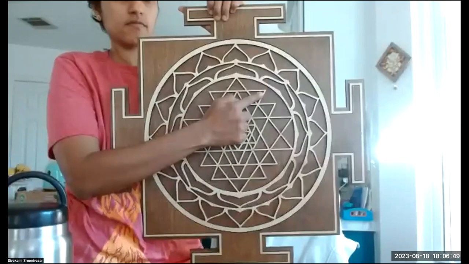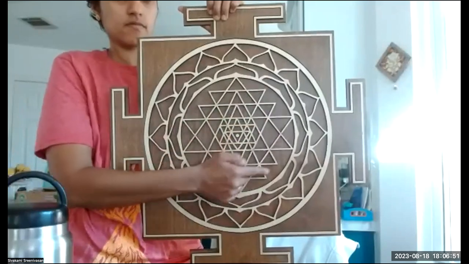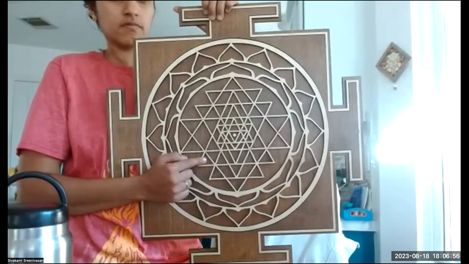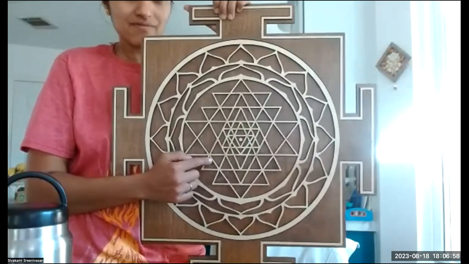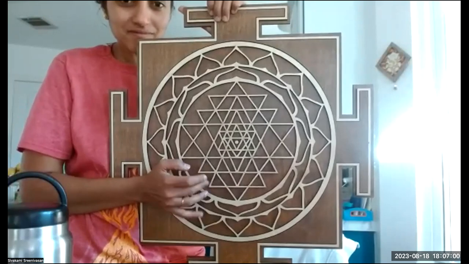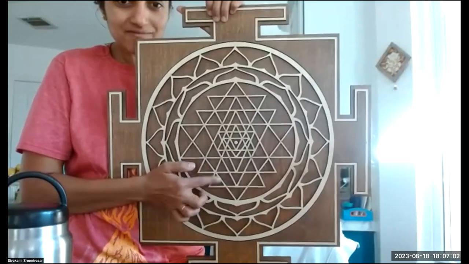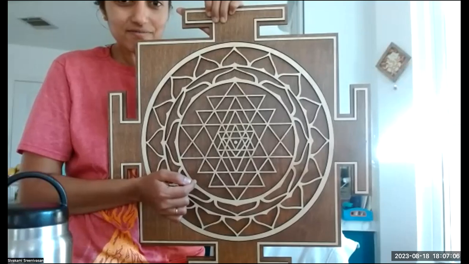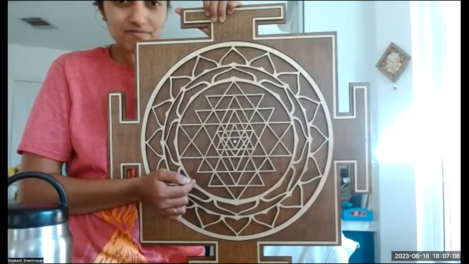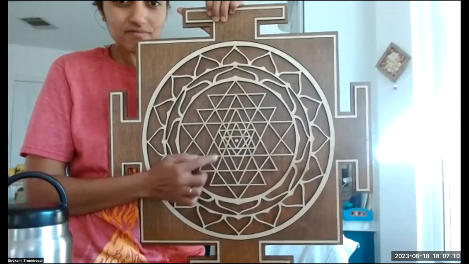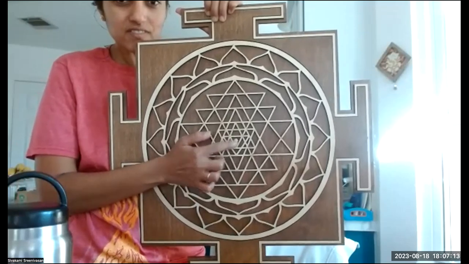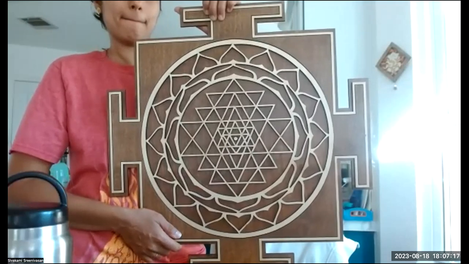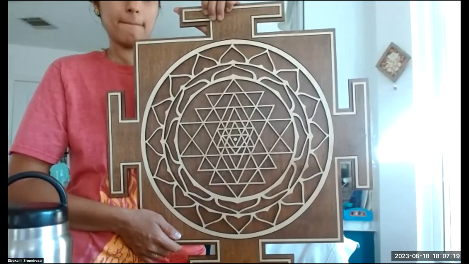And then inside you have 10 outer triangles, Bahirdasha, and Antardasha, and then 8 triangles, and then the innermost small triangle, then the bindu. Yeah, correct. So that's the Sri Chakra.